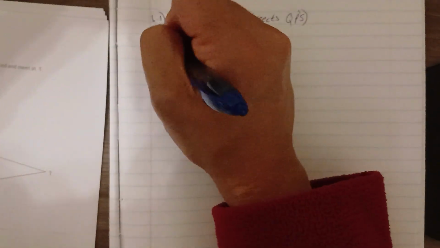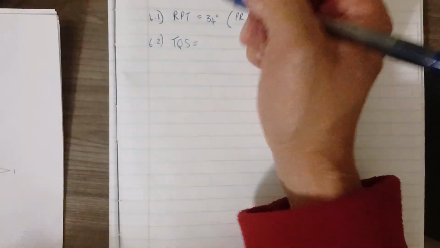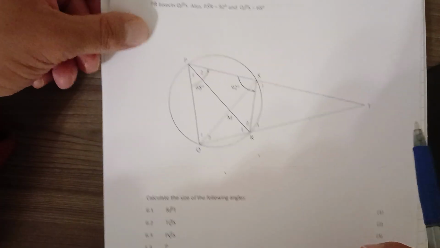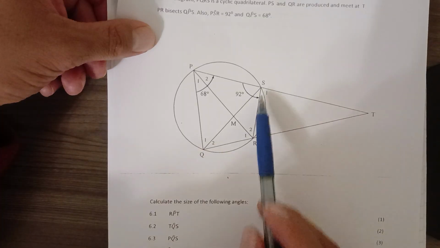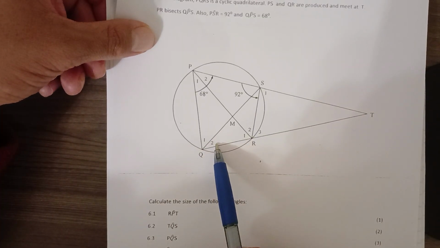Right, 6.2. We need to find TQS. Okay, let's have a look. TQS, that's that angle over there. So what would that be?